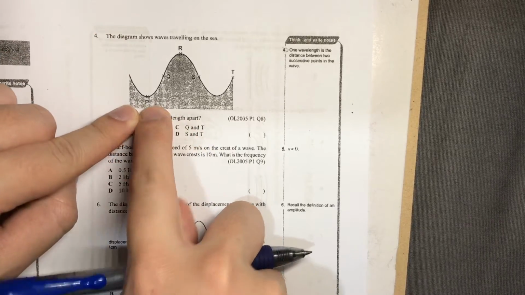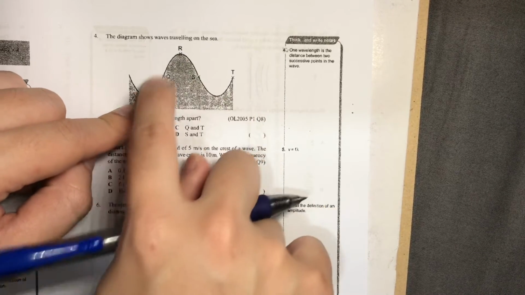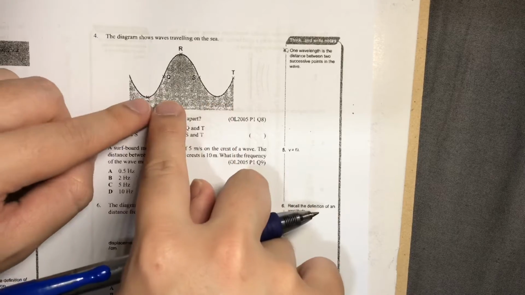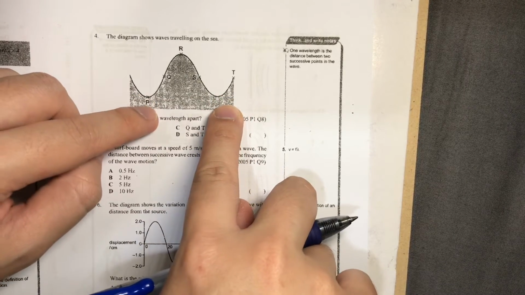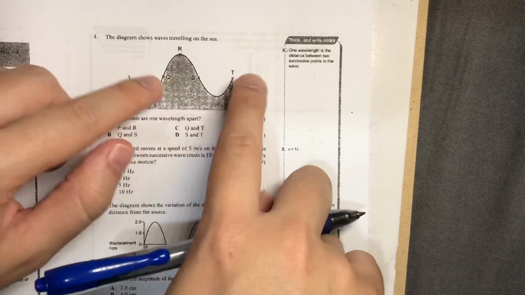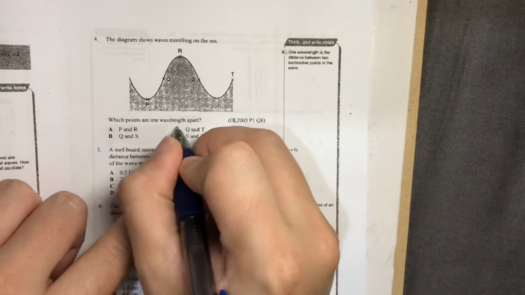So from P to R, this is like only down to up, but it has to be one complete wave. So it has to be the entire thing from one phase to the next point in phase. So if it's P, don't have; S, don't have; R, don't have. So the only one is Q and T. So QT, pi. Answer C.